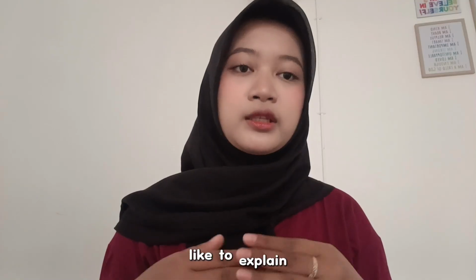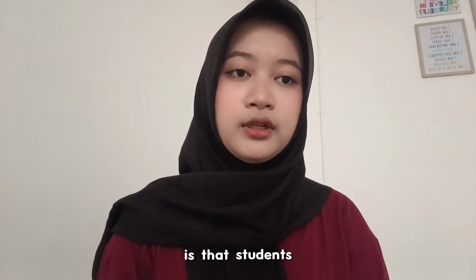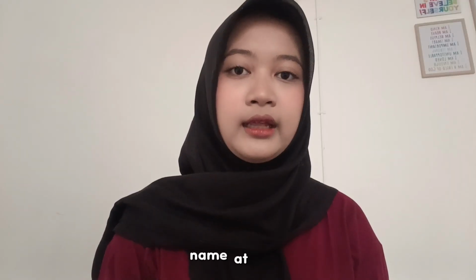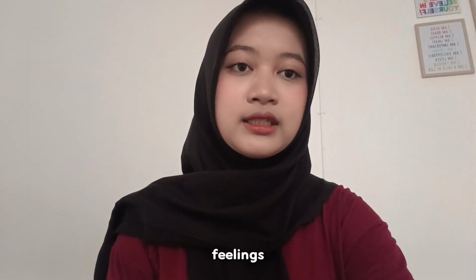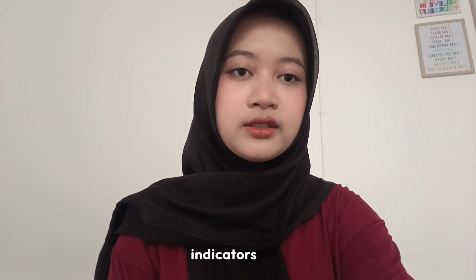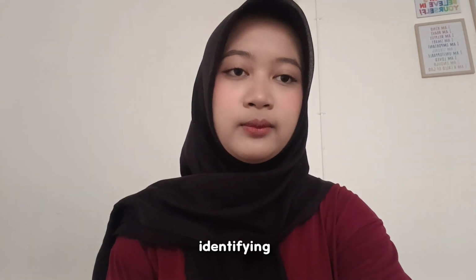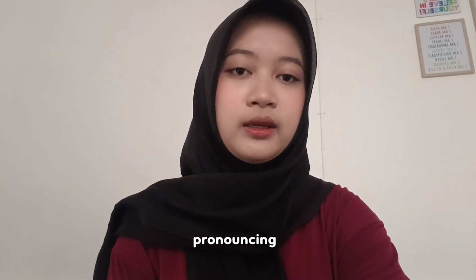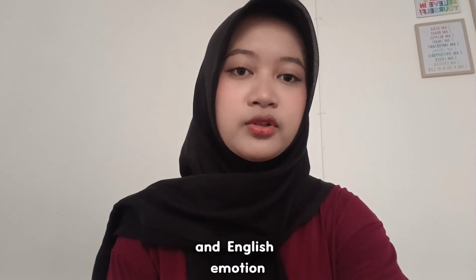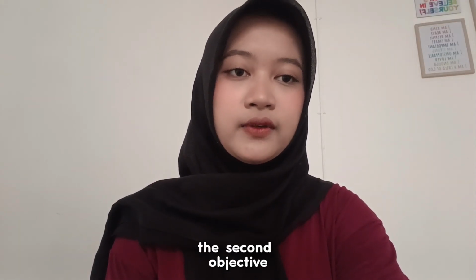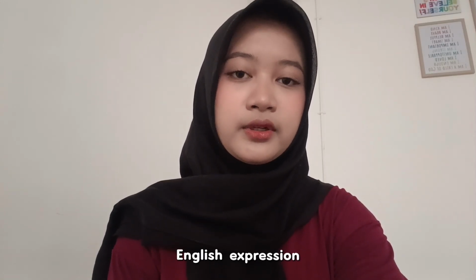Now, I would like to explain the learning objectives. The first objective is that students can identify and name at least 5 to 7 feelings in English. The indicators are matching facial expression with feeling words, identifying emotion in pictures, pronouncing emotion vocabulary correctly, and matching Indonesian and English emotion words.